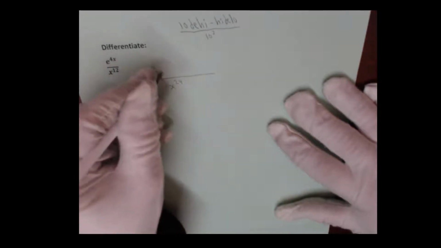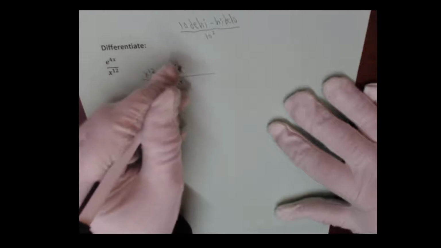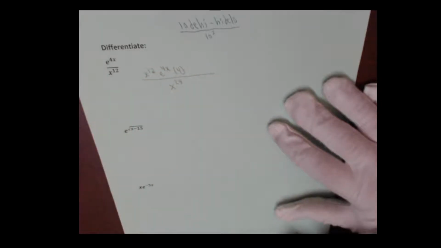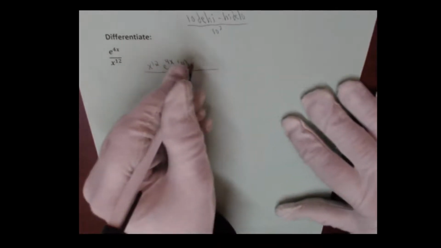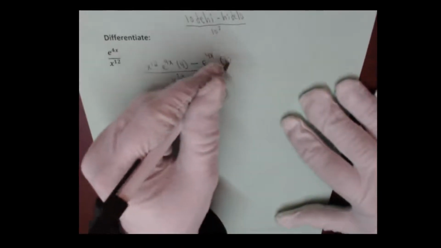Now, the derivative of the high, we know that the derivative of e to the 4x is e to the 4x. But as we remember from the last video, we need to multiply by the chain rule, which the derivative of 4x is 4. Then we have a minus sign because of the quotient rule. And then it's the high, leave the high alone, times the derivative of the low, which would be 12x to the 11.